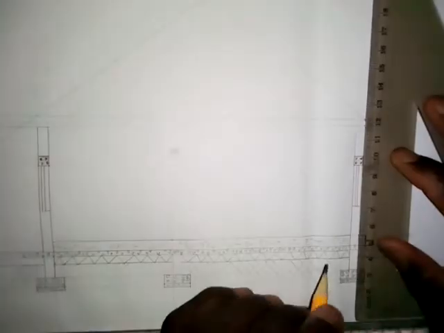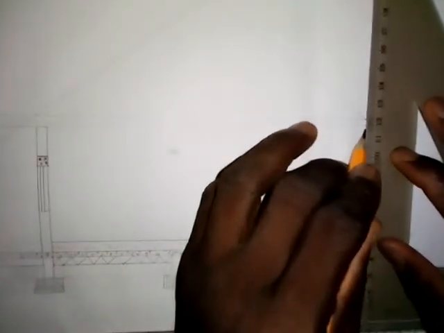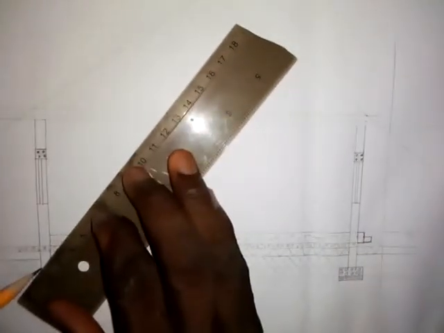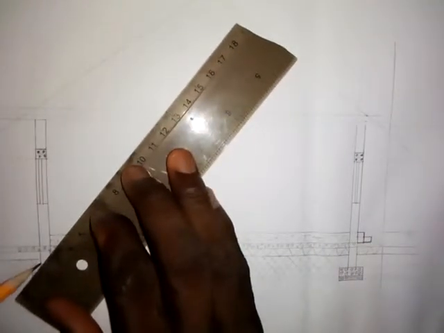This line is not okay. So then I need to show that this is a wall.